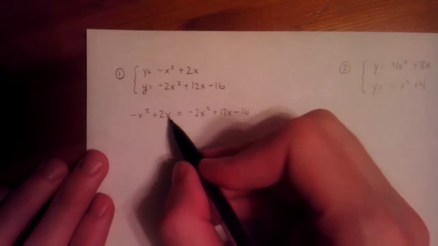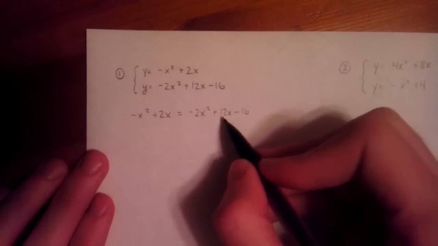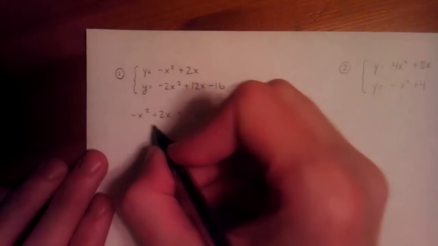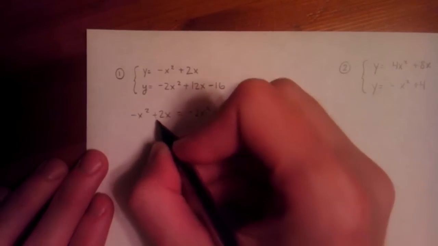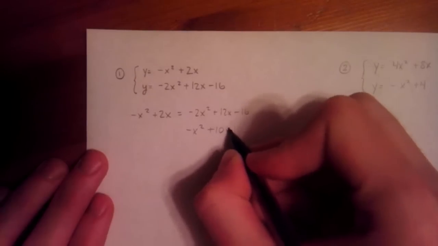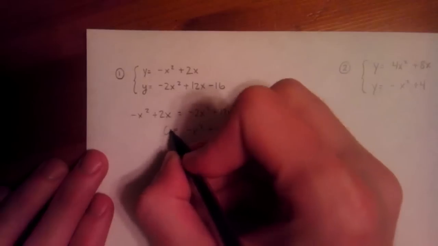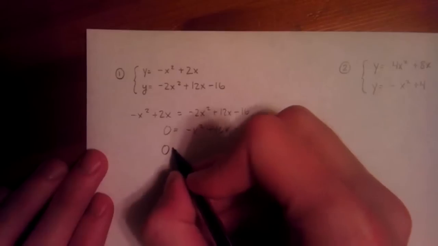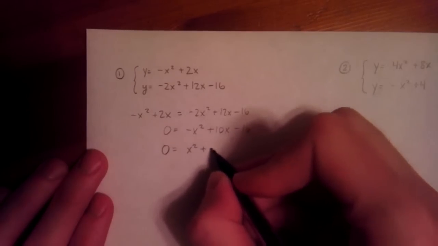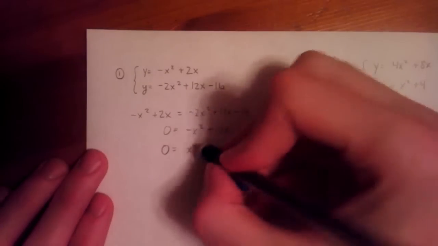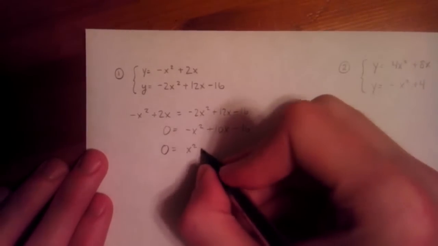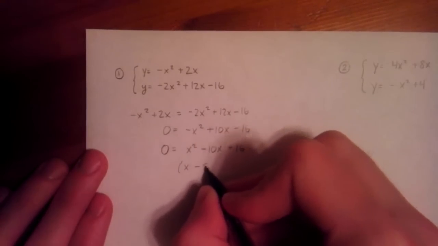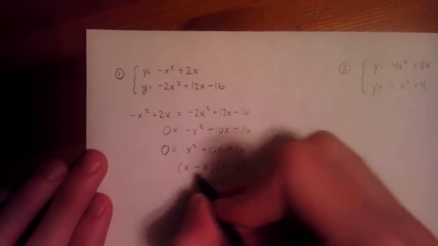So I have negative x squared plus 2x equals negative 2x squared plus 12x minus 16. I'm going to try to get everything on the same side here. So I would add x squared, and I would subtract the 2x, like so. And then I'm going to divide everything by negative 1 because it's difficult to try to factor when your leading coefficient isn't positive, at least for me. So x squared minus 10x plus 16, which will now factor as x minus 8 and x minus 2.